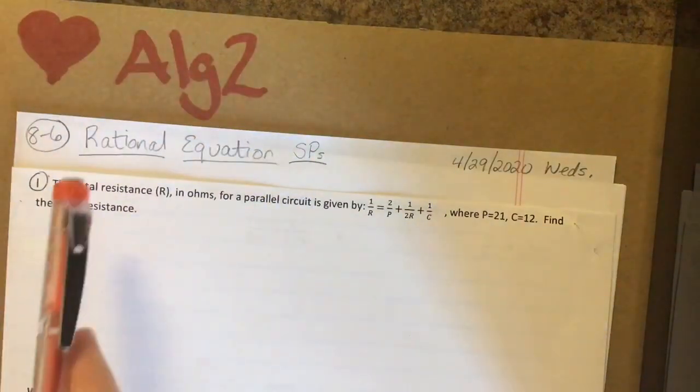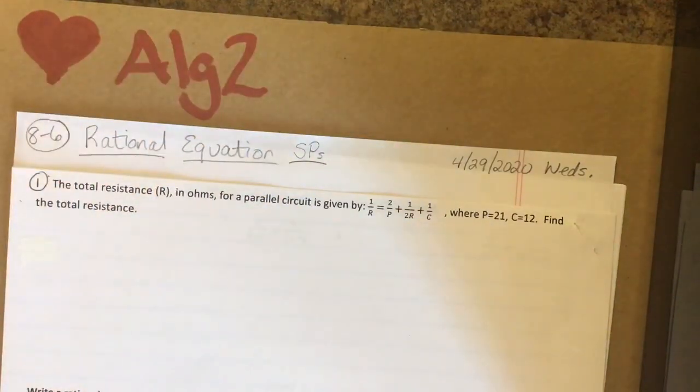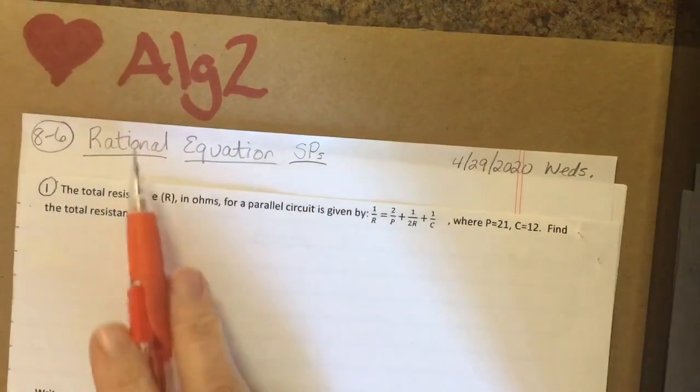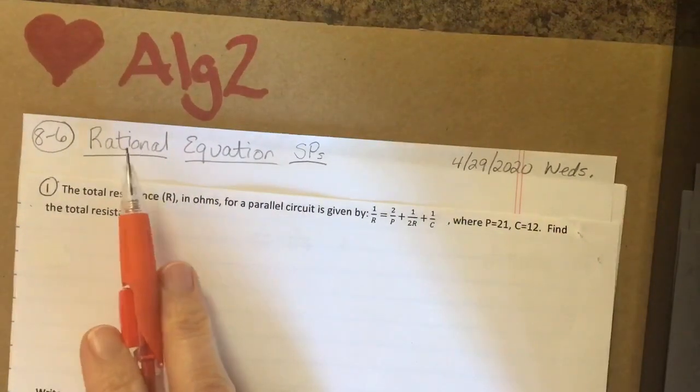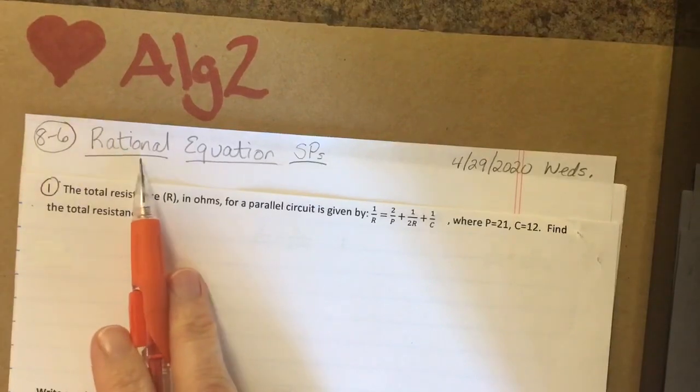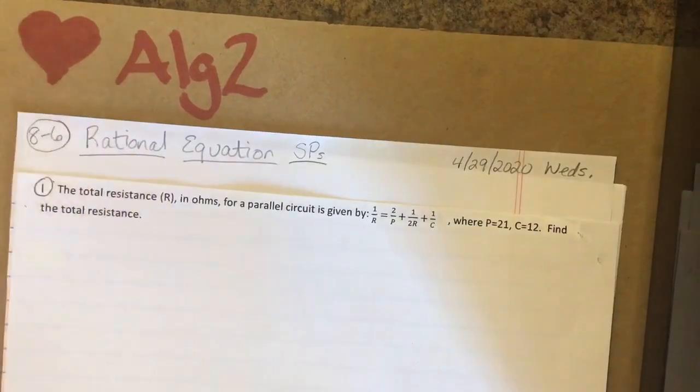All right. Rational equations, and today the focus is story problems, okay? Solving equations. Rational equations have the variable in the denominator, okay? So number one, let's take a look. First problem.